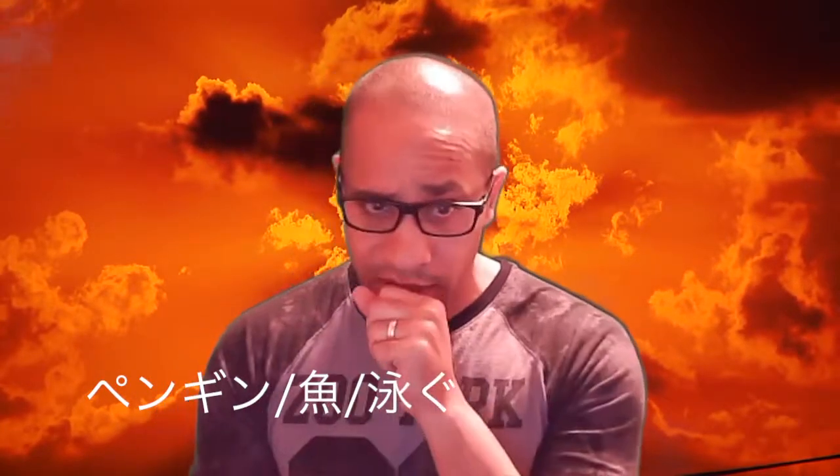So the first word that we're going to put in here is going to be penguin. Penguin, of course, meaning penguin. The next word that we will put in there is going to be sakana. Sakana we talked about before. It means fish. And we're going to end it with the verb oyogu, meaning to swim. So go ahead, take a couple seconds, try to put that in the little sentence structure.